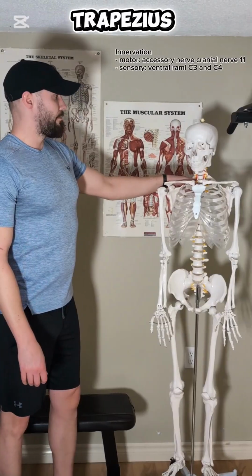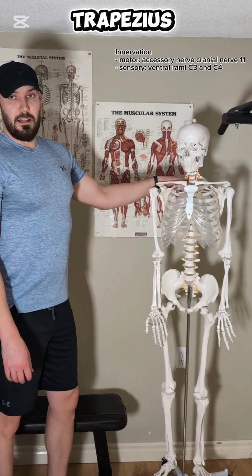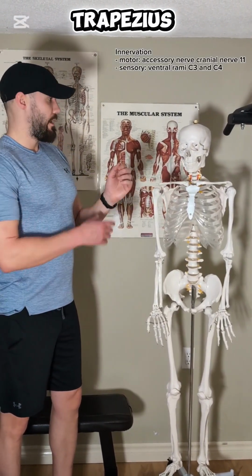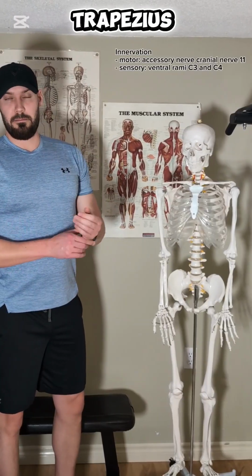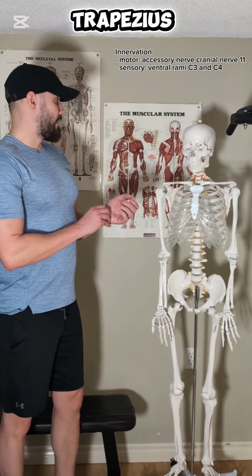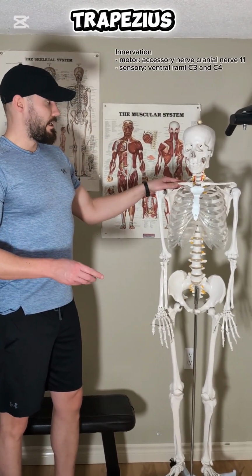Innervation is going to come from cranial nerve 11, the accessory nerve. That is the motor supply. And then the sensory supply is going to come from the ventral rami of C3 and 4.